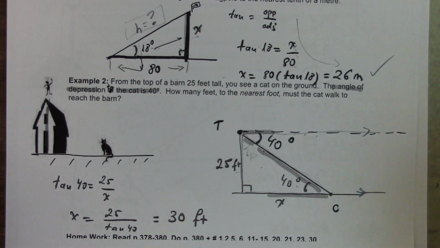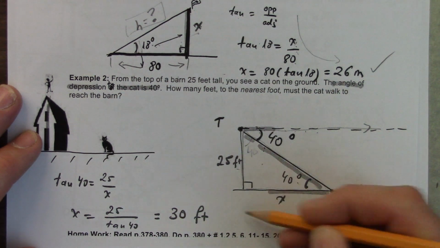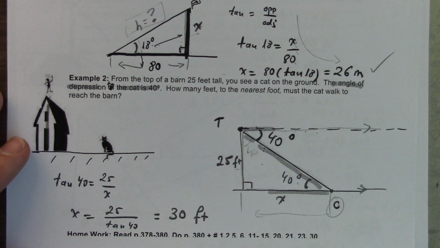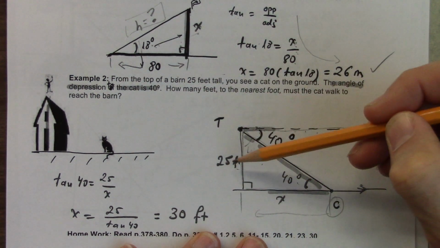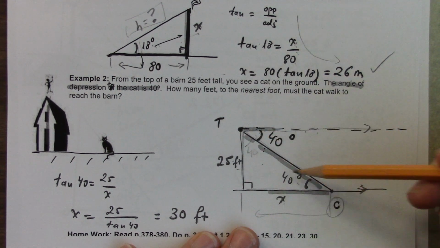What does it want to know? How many feet, to the nearest foot, must the cat walk to reach the barn? So it wants to know this, X. Here's our cat. He's got to walk to the barn. It wants to know X. So we have X, we have 40, we have 25. We don't know anything about the hypotenuse, and we don't want to know anything about it.